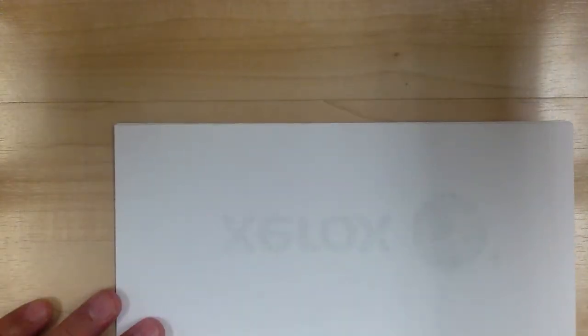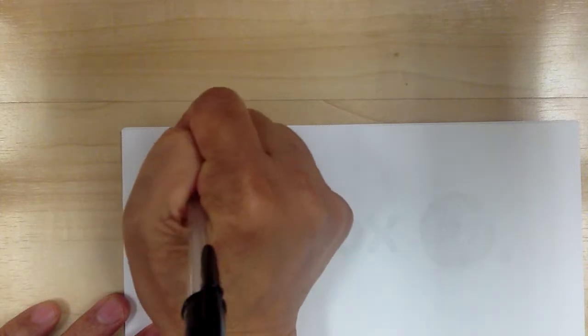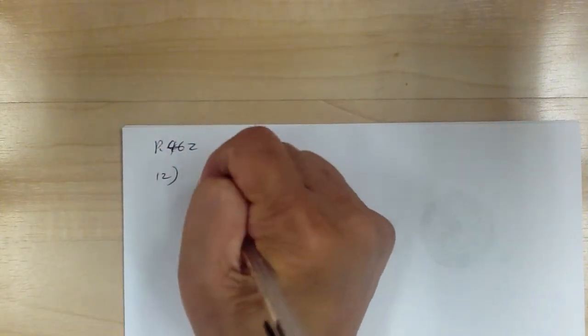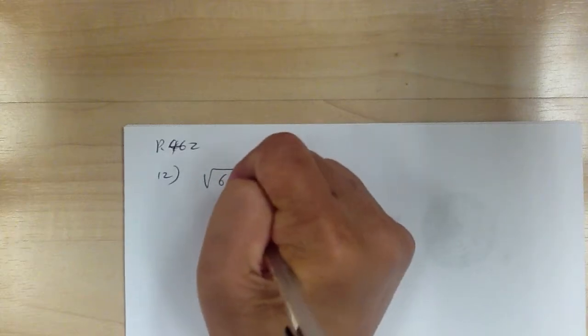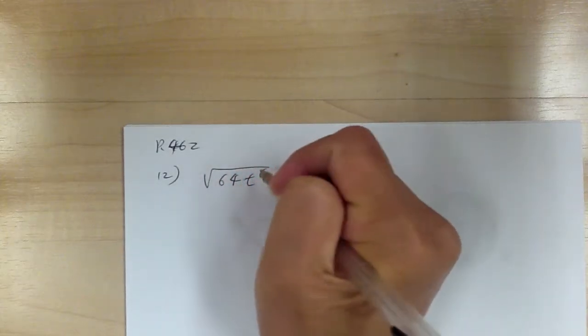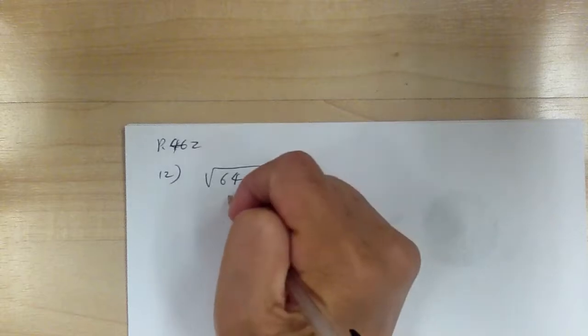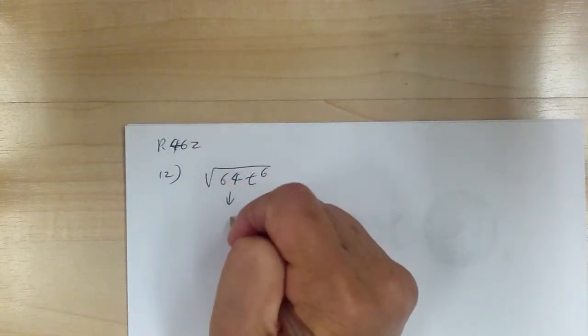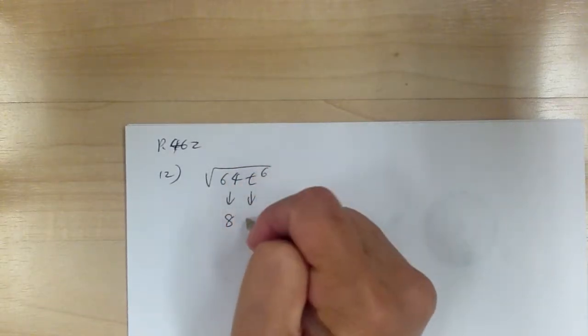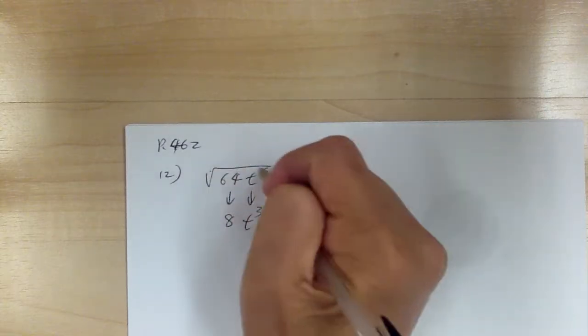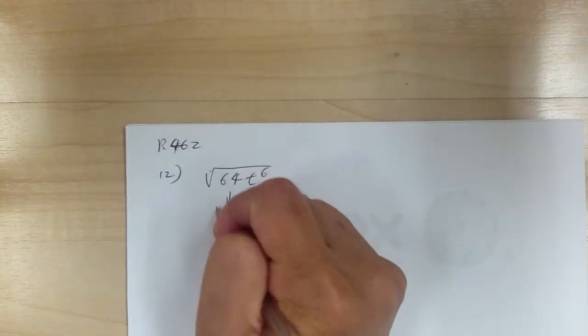Okay, let's go to number 12. You have square root of 64t to the 6. Again, this part over here, square root of 64 is 8, and this part over here would be t to the 3. Square root means half of that exponent.